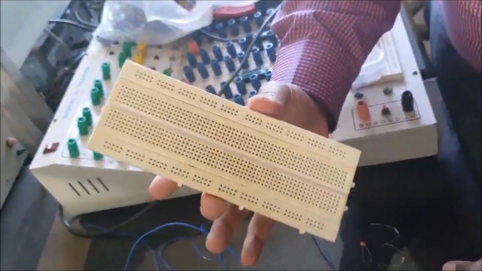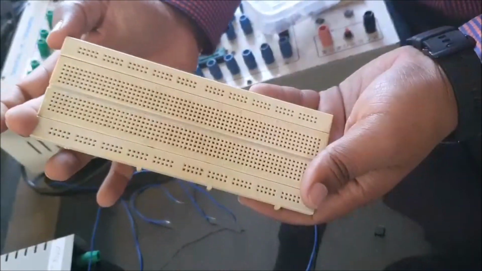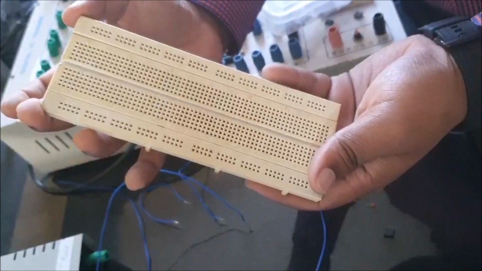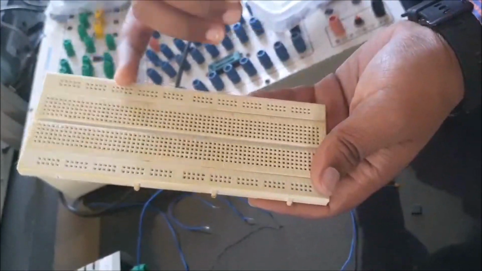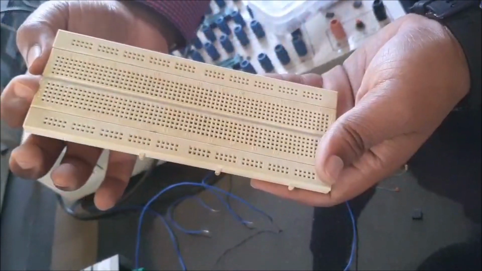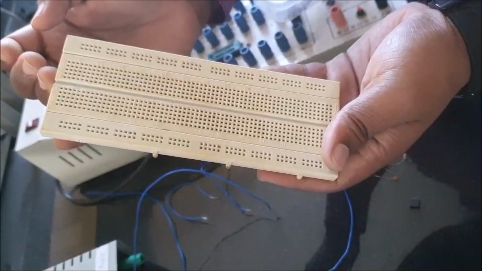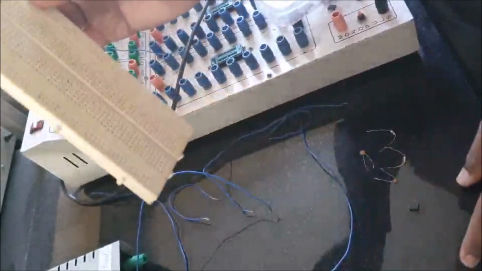For this experiment, the components we need are, first, a breadboard. This is the breadboard which has 4 columns, column A and column 1 and column 4. These 2 columns are parallel in connection, which means we need to connect the pins one below the other. The middle ones, column 2 and column 3, are series in connection. Here we need to connect the pins one after the other. So this is the breadboard which we need for this circuit connection.